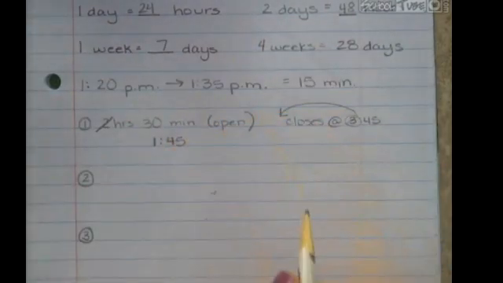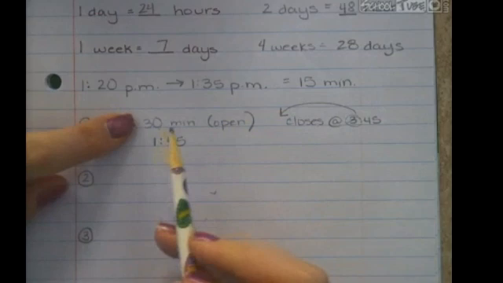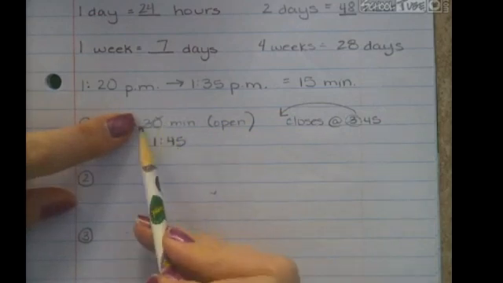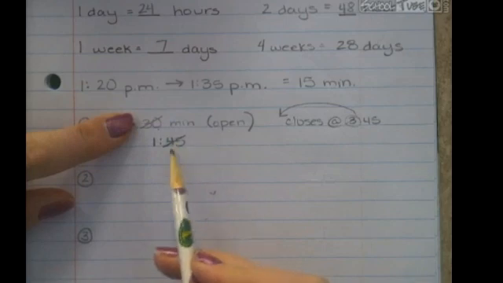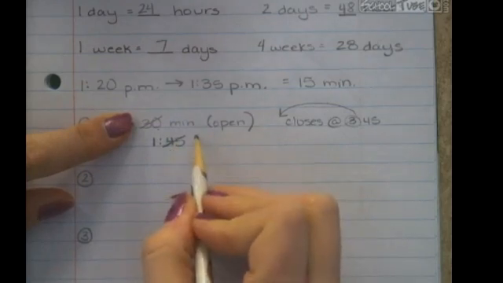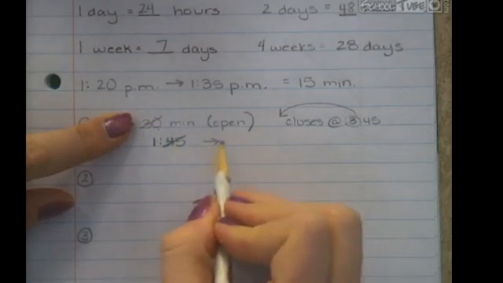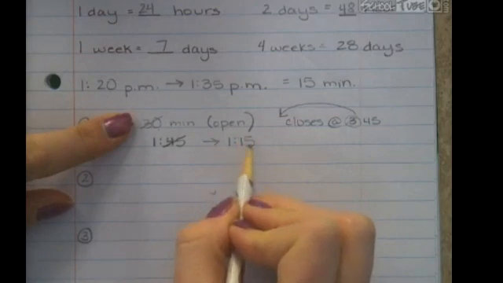Now from there, I need to go back my 30 minutes. So I start at my 45, now I'm going back 30 minutes. So 45 minus my 30 minutes would bring me to 15 minutes. So the time that it opens is 1:15.